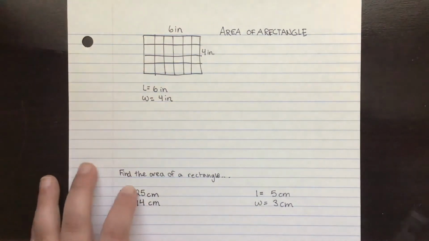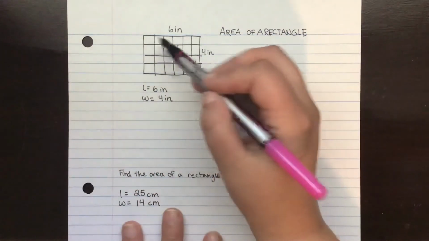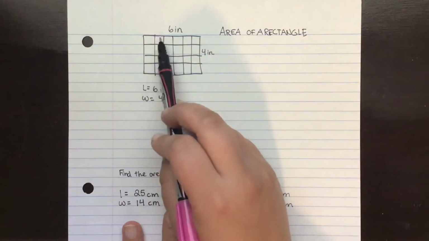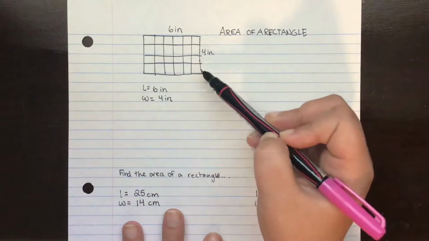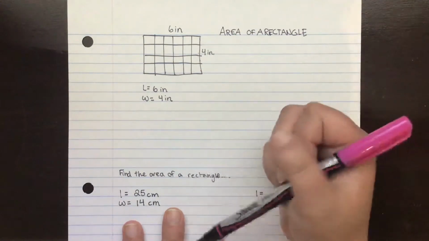How do we find it? So I'm going to start with a picture of a rectangle up here, and I've already measured it. This isn't quite accurate, but in real life it was 6 inches by 4 inches. Now if I want to find the area of this, I could do it one of two different ways.